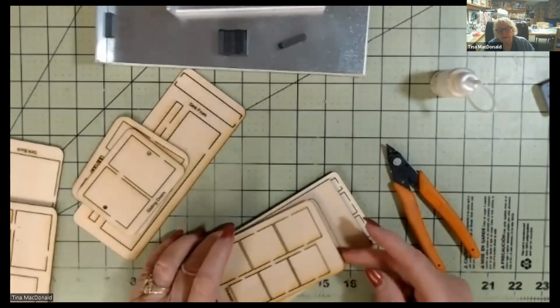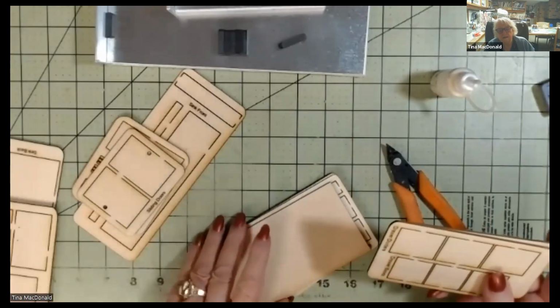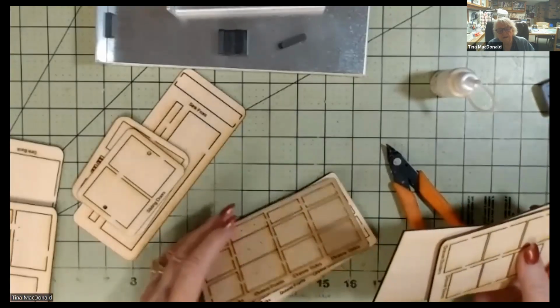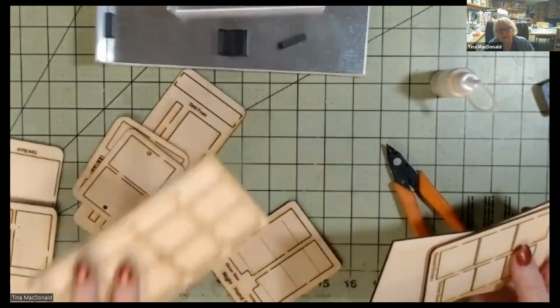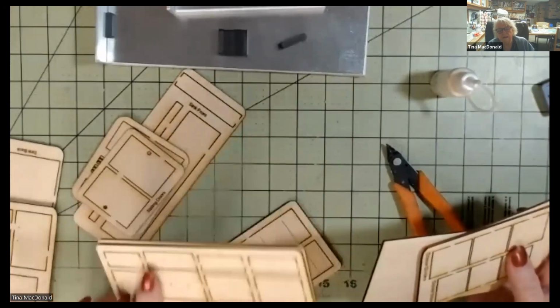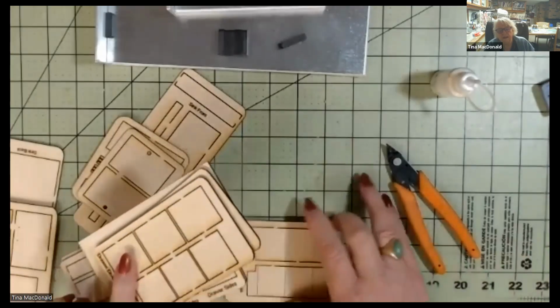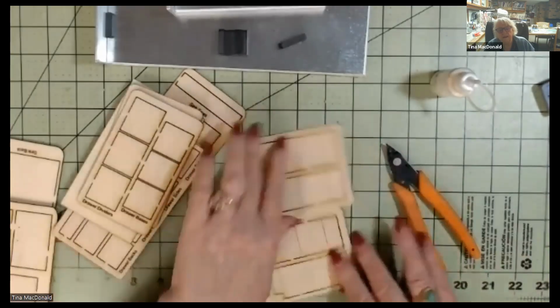Okay, we've got the drawer dividers and the back. These are all the drawer pieces here, which we will use 2 of them for sure. It's up to you whether you want to use the rest of them. And the 2 side pieces.